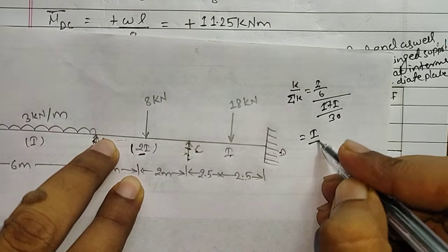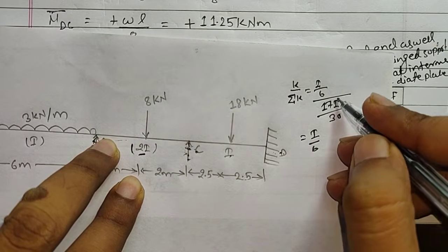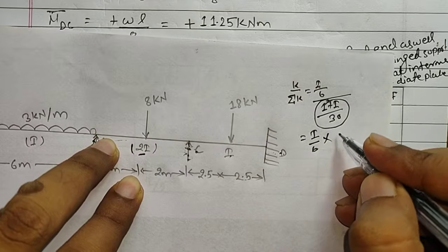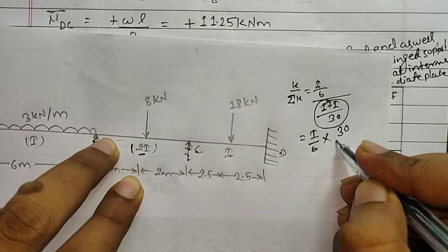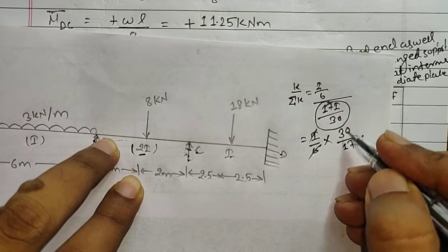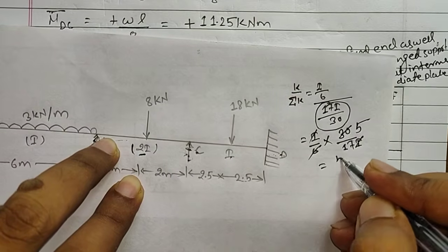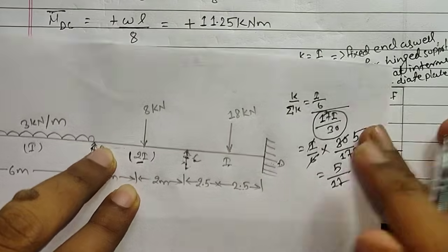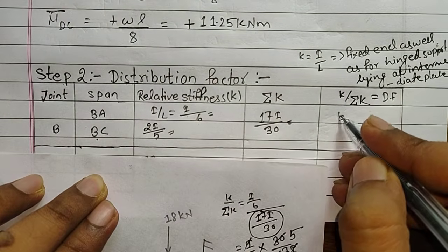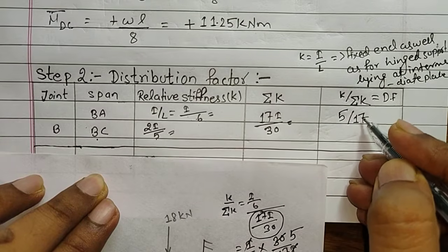So we will have here I by 6 times 30 upon 17I. So I gets cancelled, that is 5 by 17. So let's write it down here. BA distribution factor will be 5 by 17.